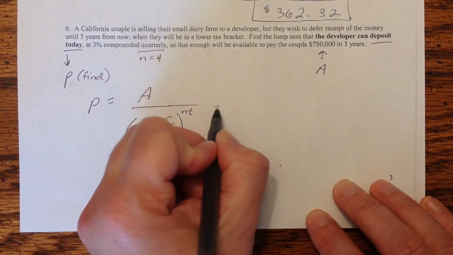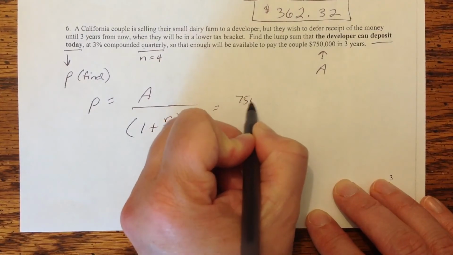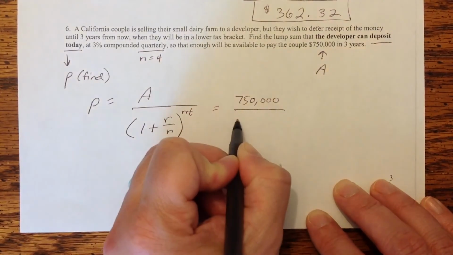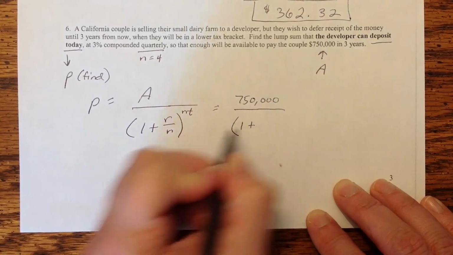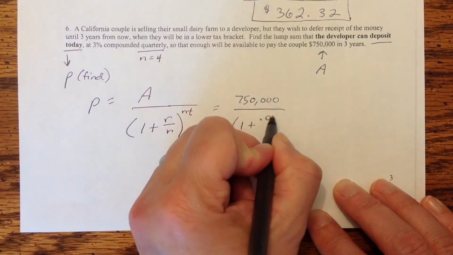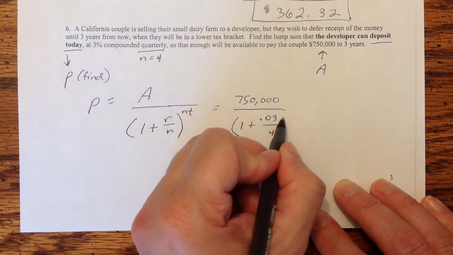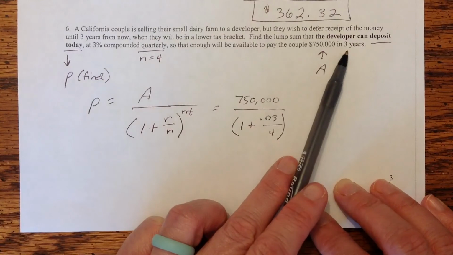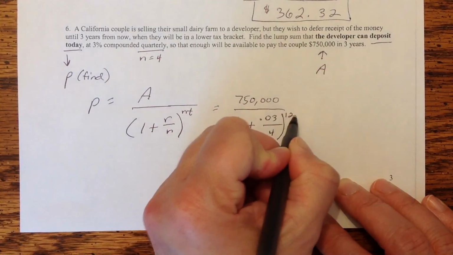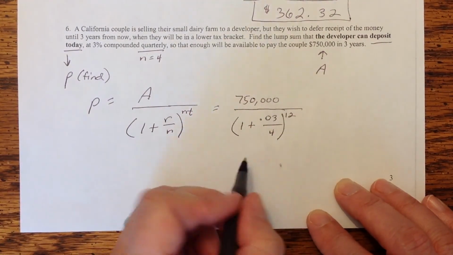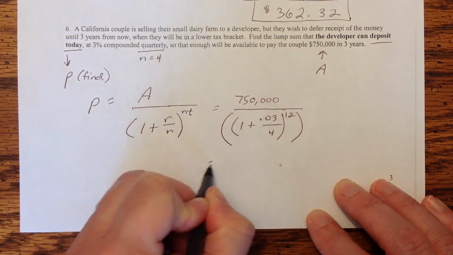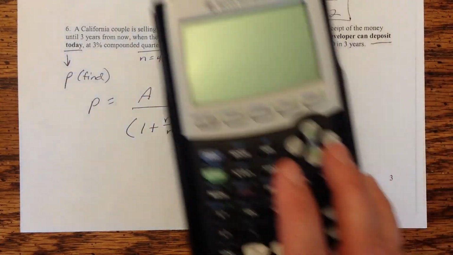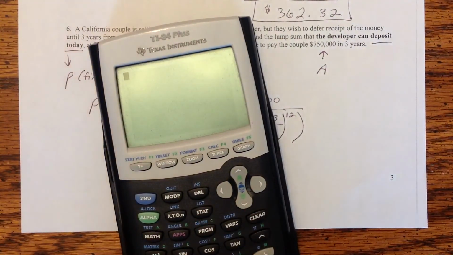That's P equals A divided by quantity 1 plus R over N to the NT. So let's plug in here. So we get 750,000 divided by 1 plus R is 3%, so 0.03 over 4, because we're compounding quarterly, to the NT, which would be N is 4, years are 3, so we would say 12. Now if you're going to plug all this into your calculator at once, you need extra parentheses around that whole denominator. So you would say 750,000 divided by parentheses.